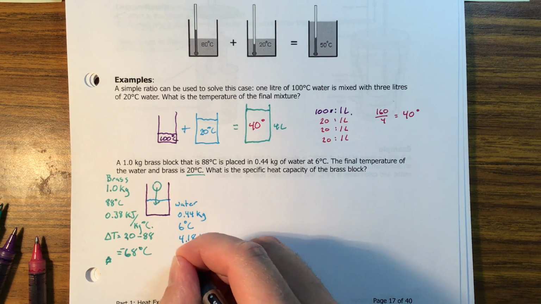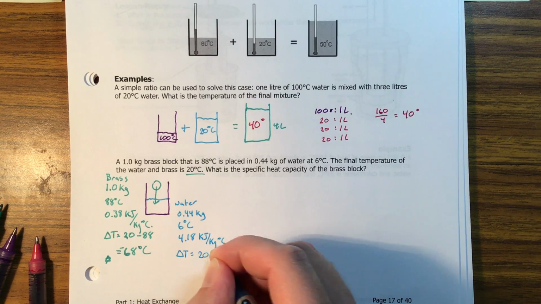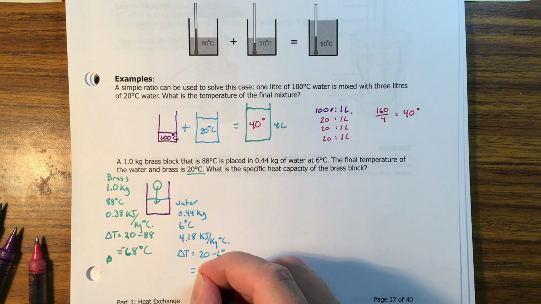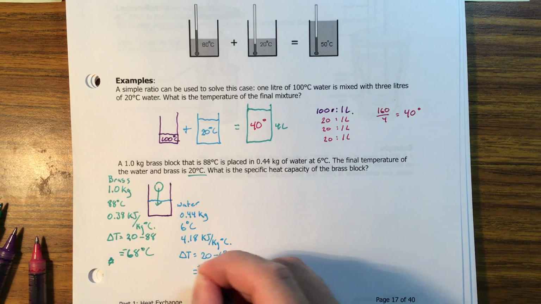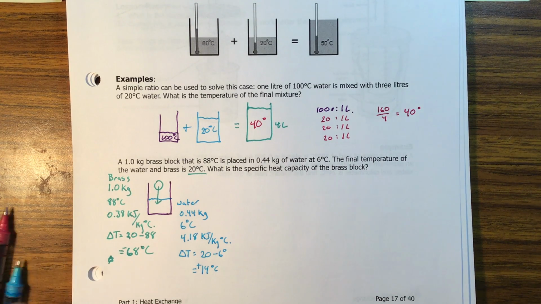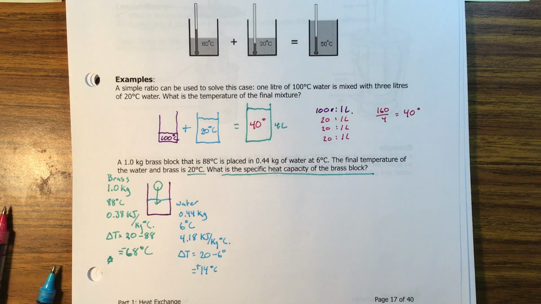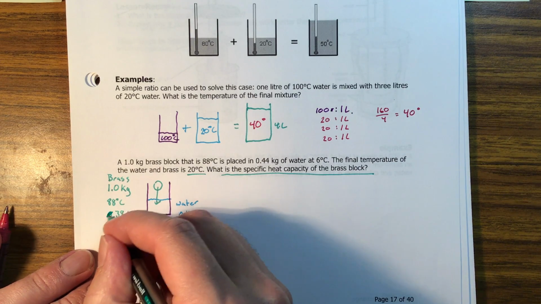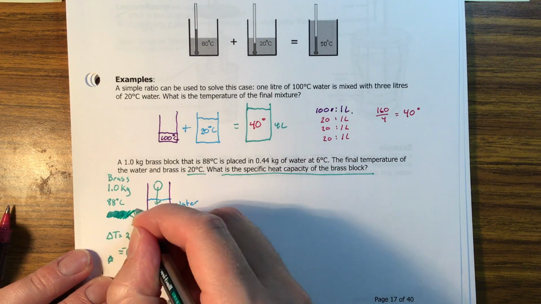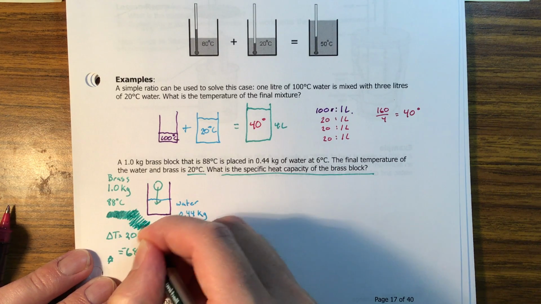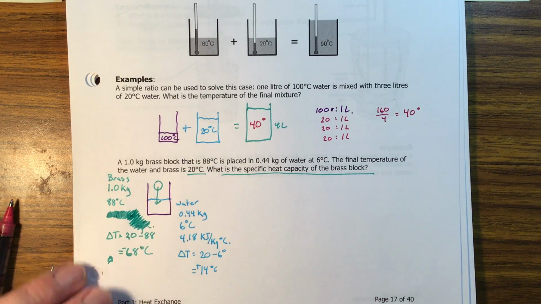Our change in temperature for the water is equal to 20 minus 6 degrees Celsius. It's equal to 14 degrees Celsius. Right, the temperature of the water went up 14 degrees Celsius. Now, the question's asking what is the specific heat capacity of the brass block? Well, I just looked it up off the sheet because it's on the sheet. But this question is pretending that it's not on the sheet, so we're going to pretend we don't know this, and we're going to figure this out.